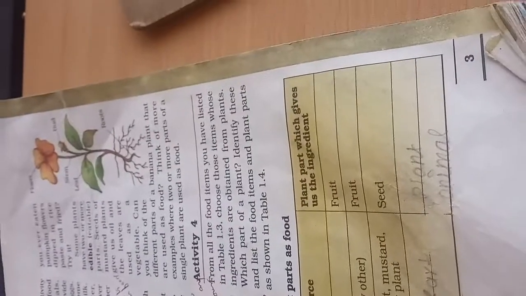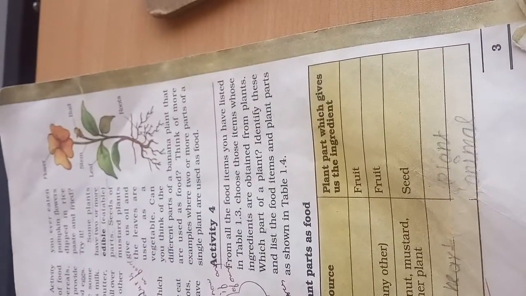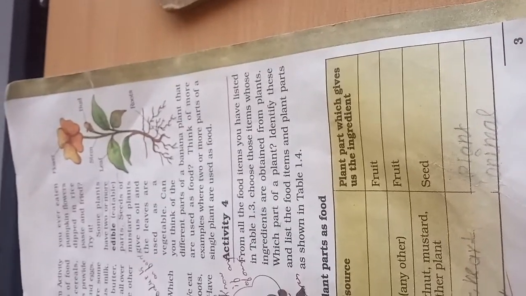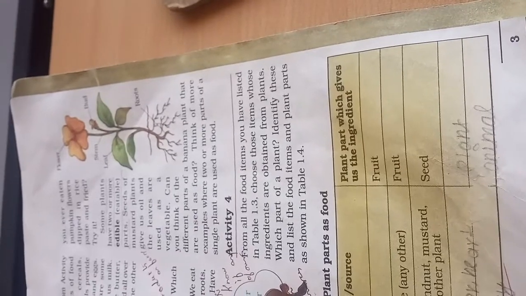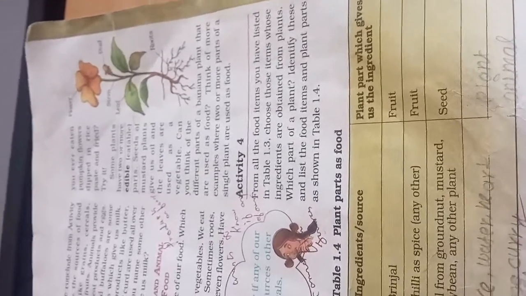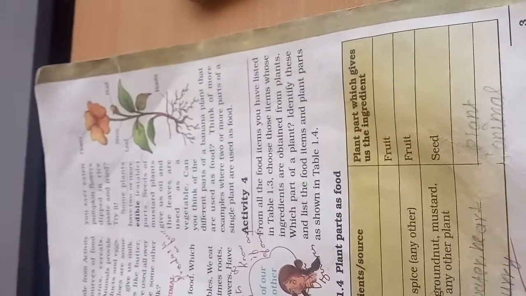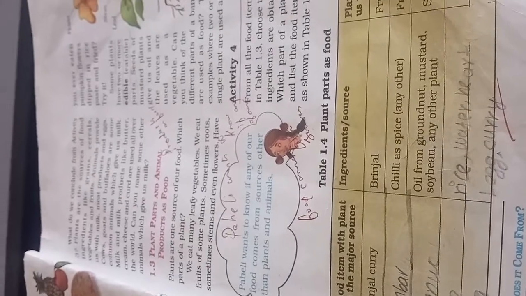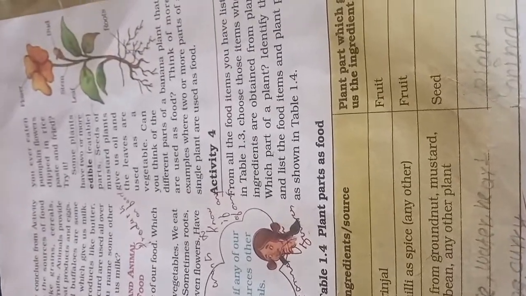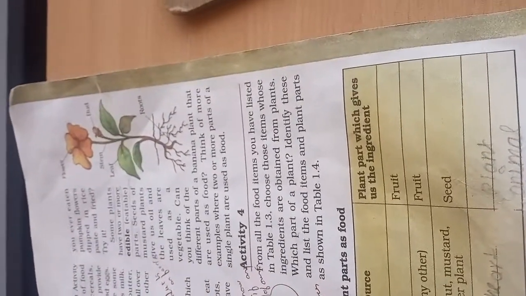For example, fish comes from the animal source only. Chili comes from the plant source, particularly the fruits. Oil also comes from the plant source, particularly the seeds. Have you understood? So those are the major food items, their ingredients, and which part the ingredients come from.